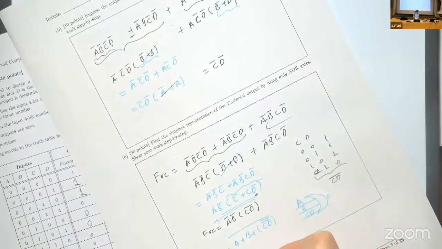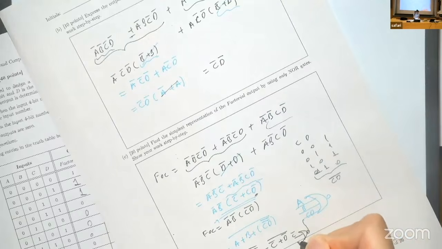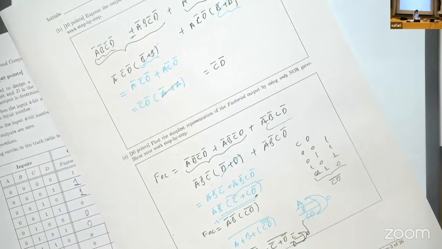And CD is equal to CD negated twice. We just use the same thing, which is equal to C naught or D naught. So now we can see that this output is actually equal to a NOR gate with 2 inputs, C naught and D naught. But C naught and D naught should be computed using only NOR gates as well.